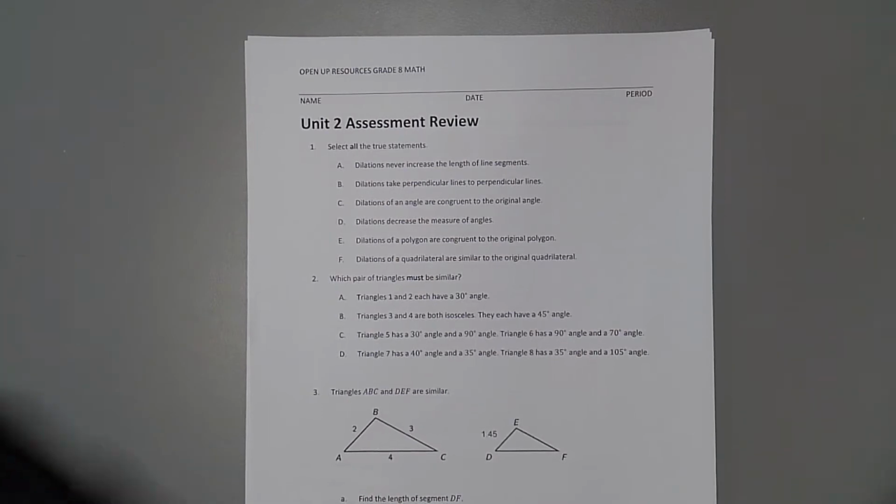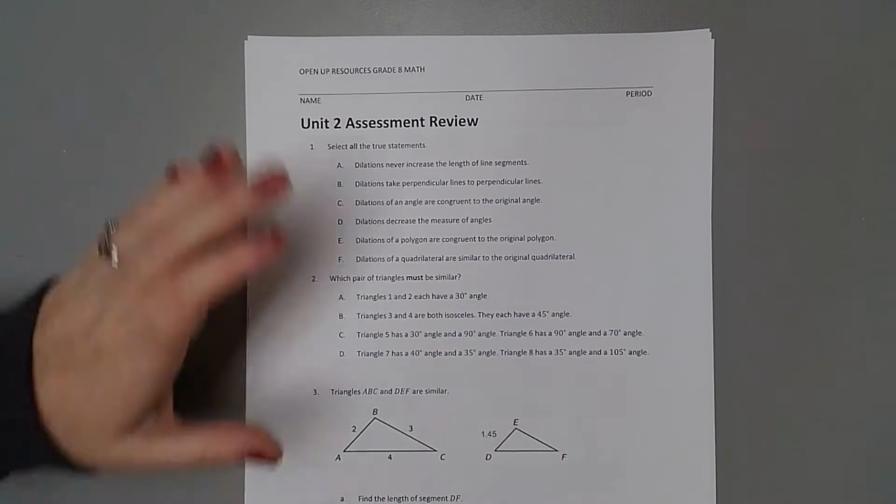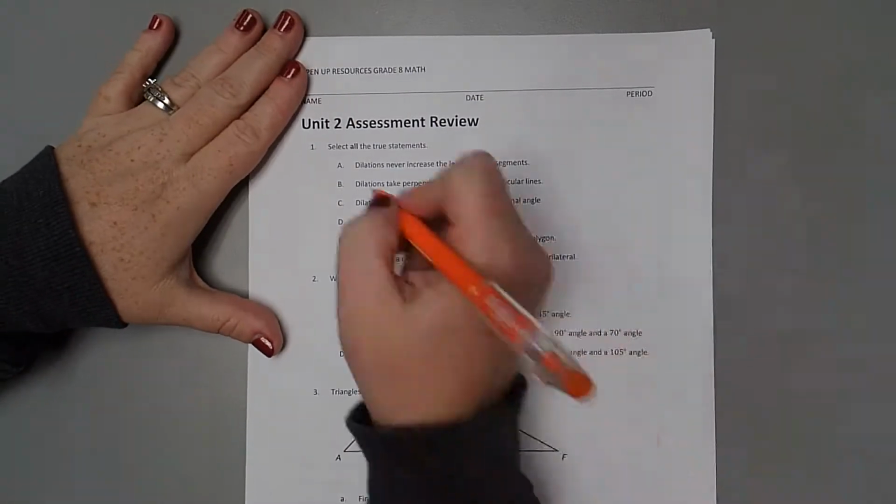Dilations never increase the length of a side. Increase the length of line segments. Well, when you dilate something, it either gets bigger or smaller, or it stays. So that one's not true.